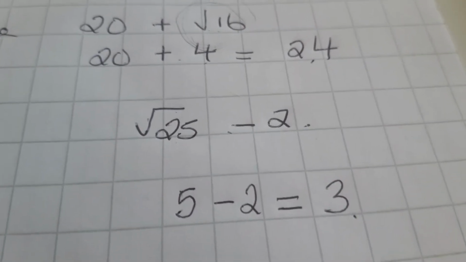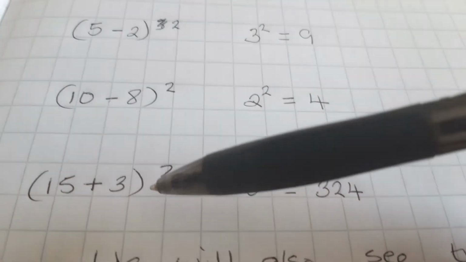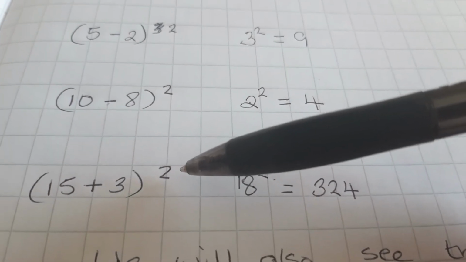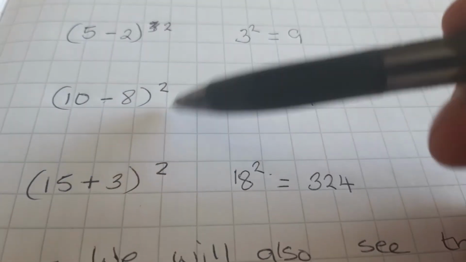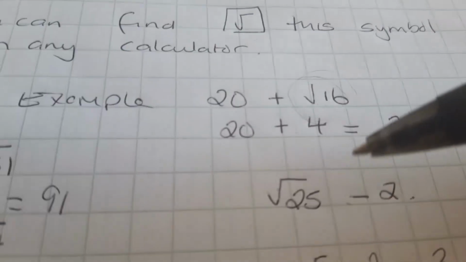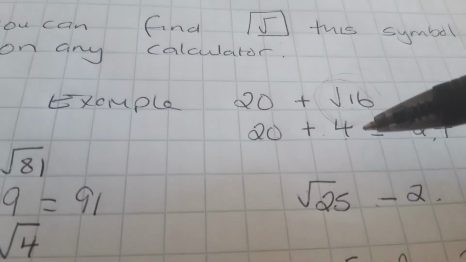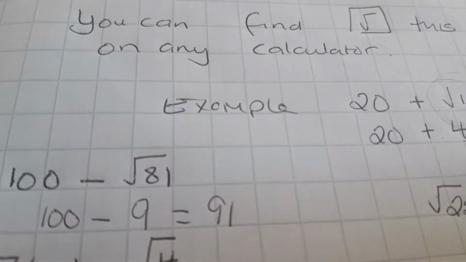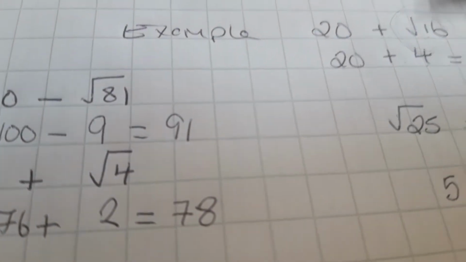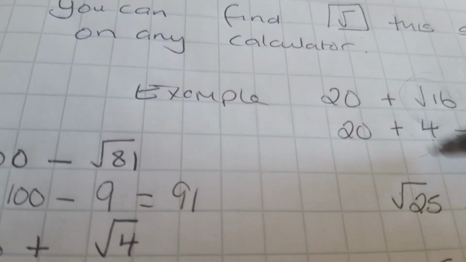So just think about what we did there. We did questions where you have brackets and then you square the thing in the brackets. Whatever's inside the brackets you work out first, and then you do your squaring. We also did questions that have a square root symbol in them, and the square root symbol must be done before you do any adding, subtracting, even multiplying or dividing. The square root symbol, you do it first.